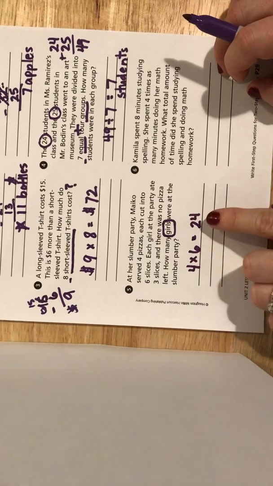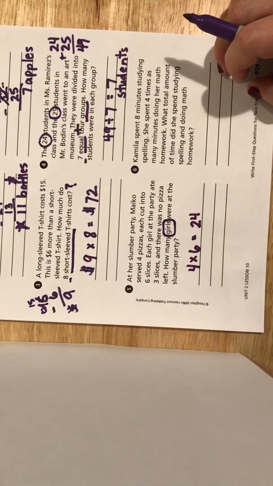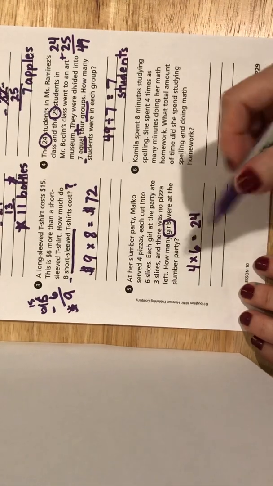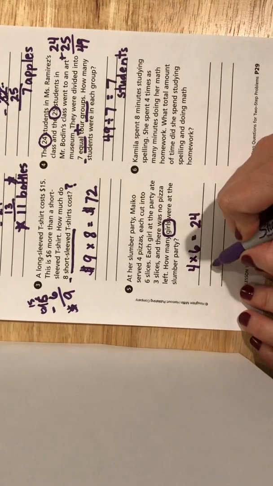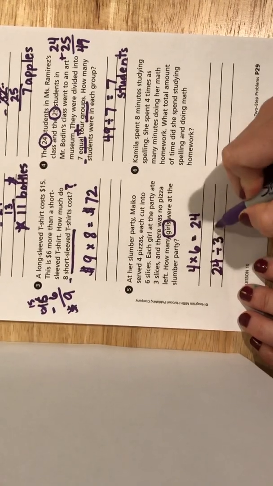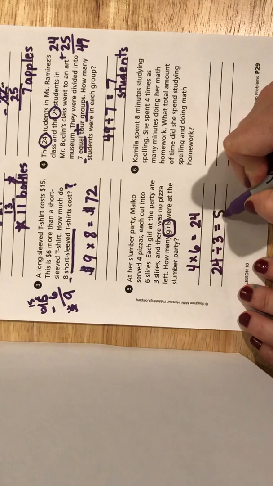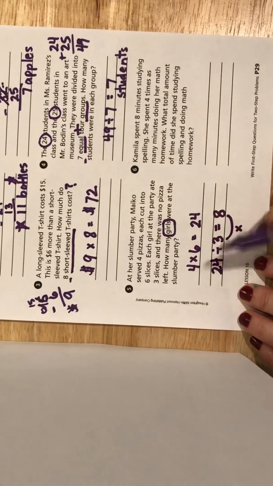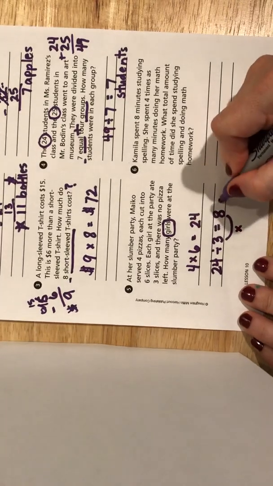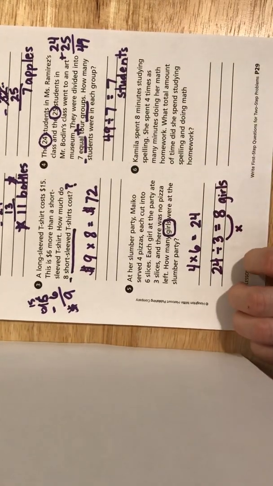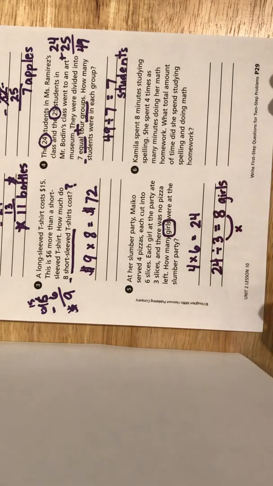So those pieces of pizza were divided up equally and everybody got 3 pieces. So what I would do is 24 divided by 3 equals 8, because remember, 3 times 8 is 24, and I need my label. I would have 8 girls at the slumber party.